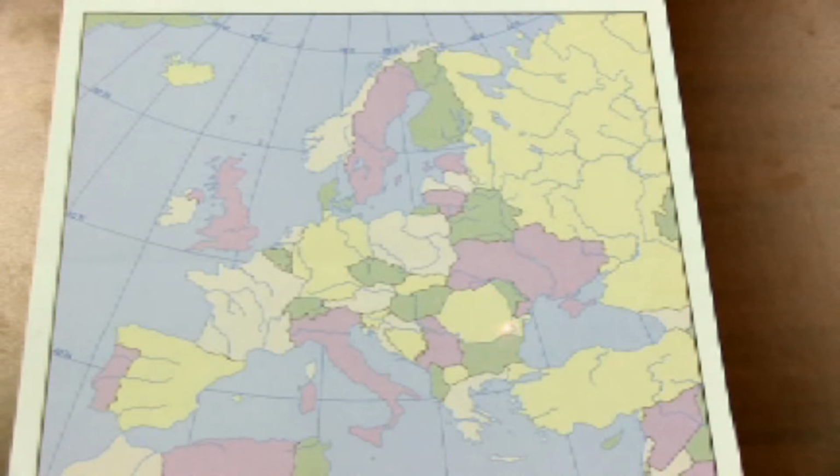So now we've got most of Europe finished here. Let's look over here. These three countries, this one is not on your test. This is something different.